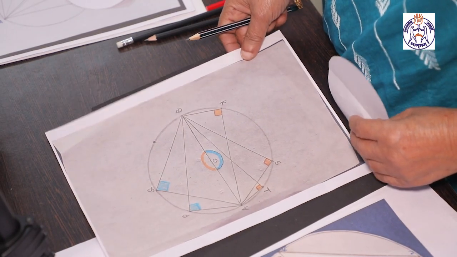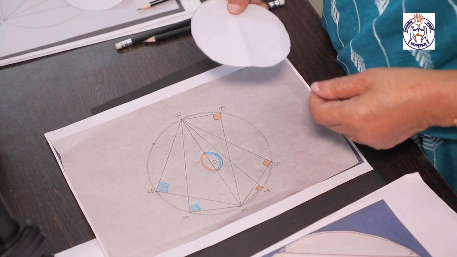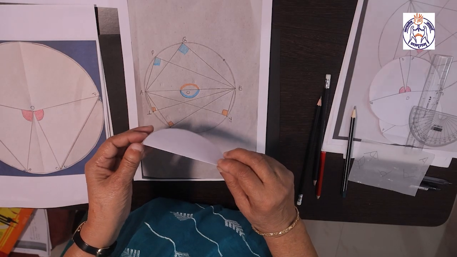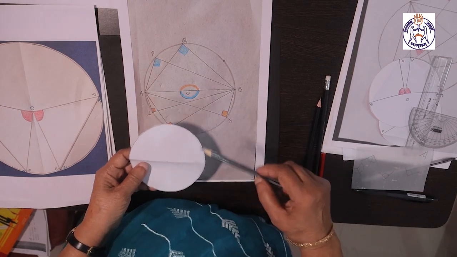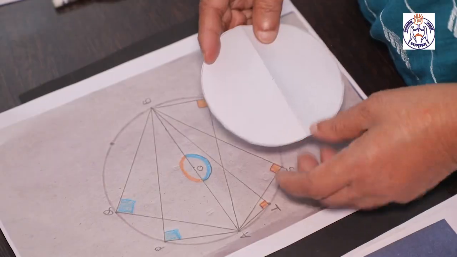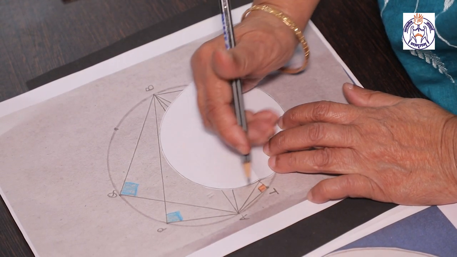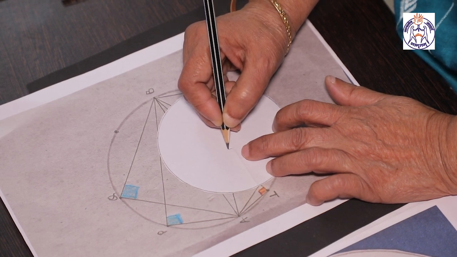For this activity, children should take another circle, fold it along the center to get the diameter to make two equal arcs. These two arcs are equal. So the angle subtended by this arc at the center is this one.